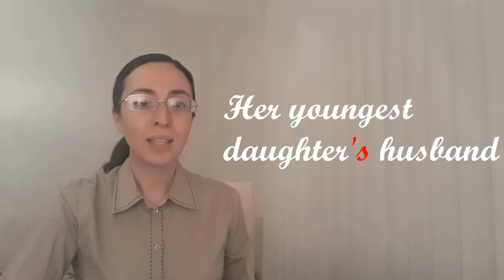Kate's bag. It means that a bag belongs to Kate. John's car. A car belongs to John. We can also use it in complex noun phrases. For example, her youngest daughter's husband.